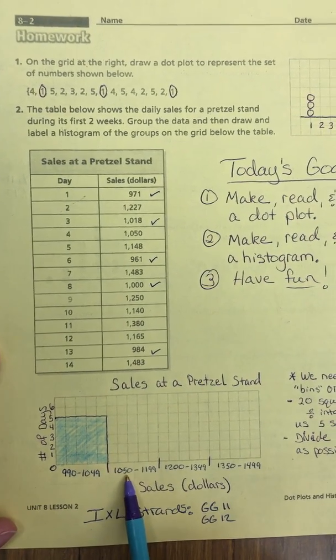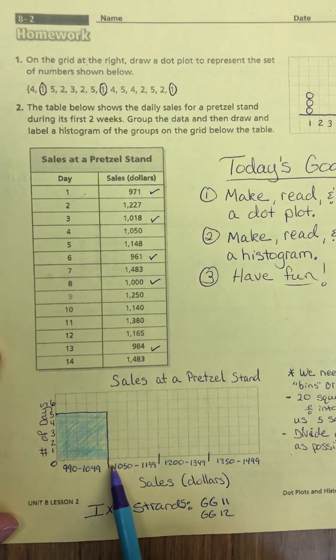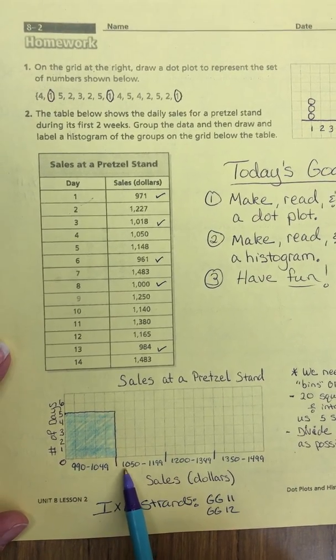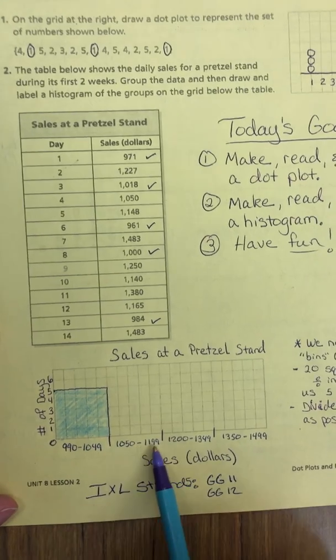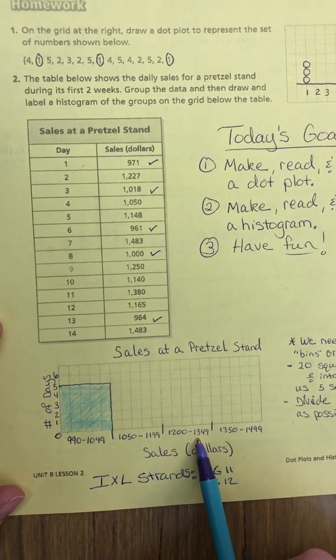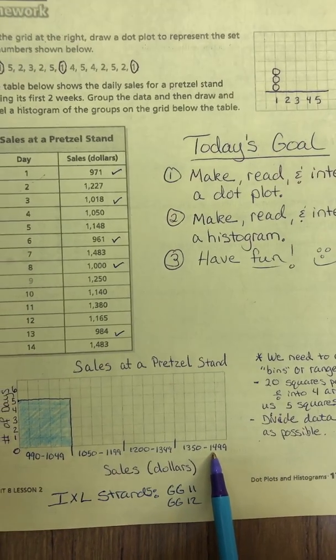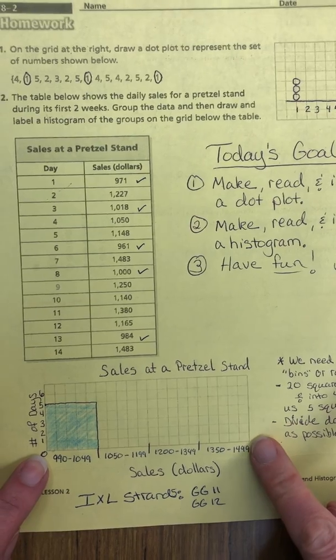I didn't go to $1,050 because I have to make that distinction, okay? So this one is divided into $1,050 all the way to $1,199, $1,200 to $1,349, and $1,350 to $1,499. That will fit the range of money.